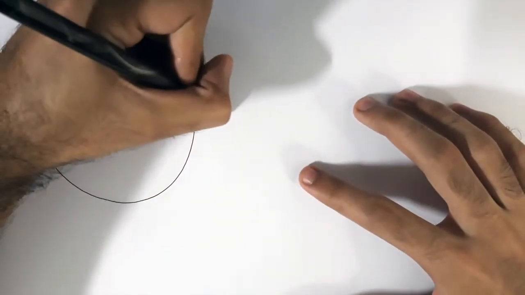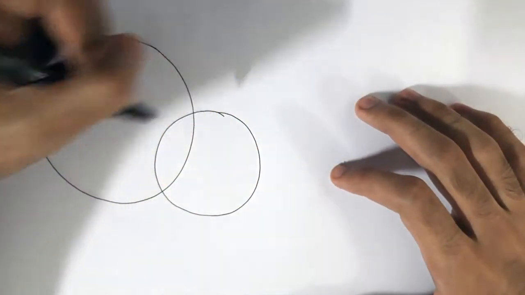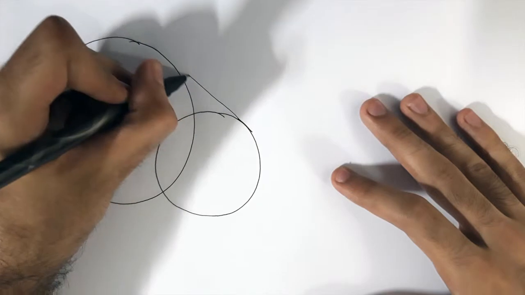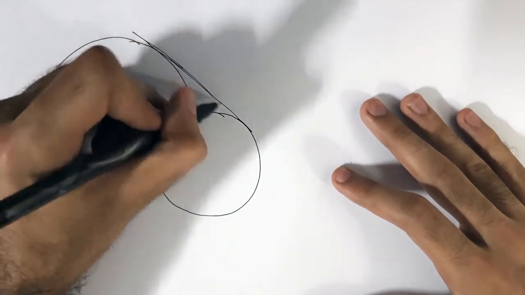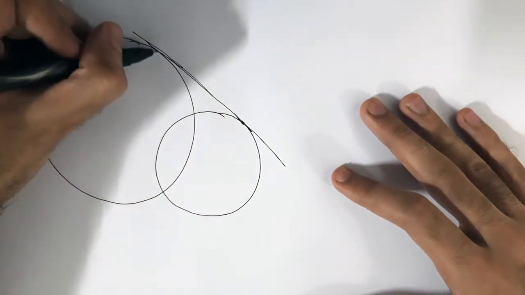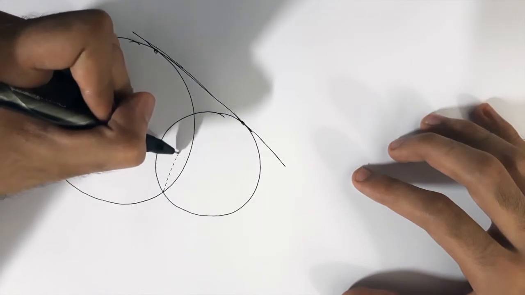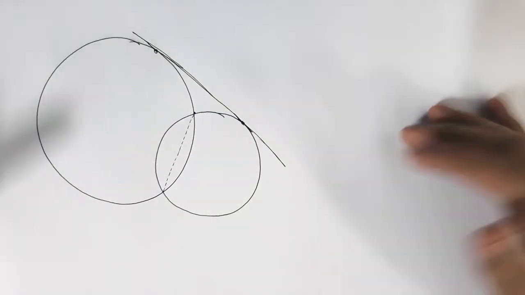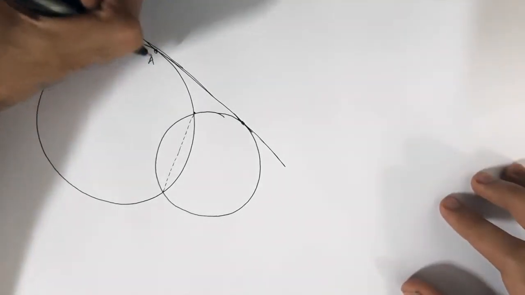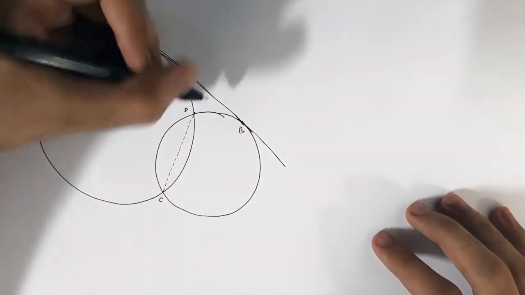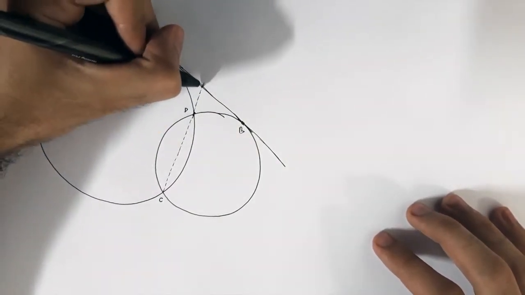Let's see another one. I give you two circles now. And we look at their common tangent, the line which just touches both of them. Okay, this is an okay approximation, and then we draw the common chord. Yeah, so let's call this A, B, and let's call this C and D. When we extend this common chord, let this be X.